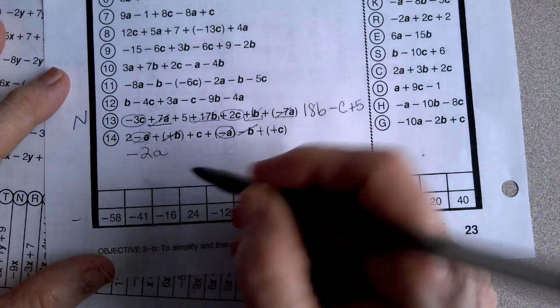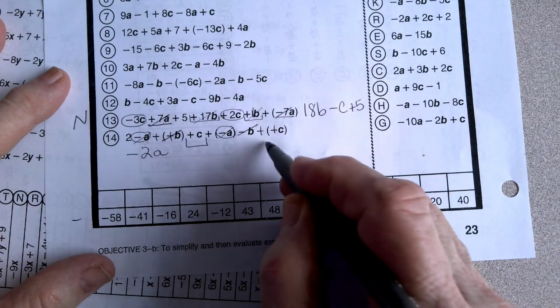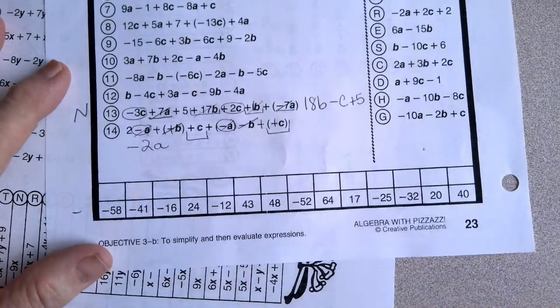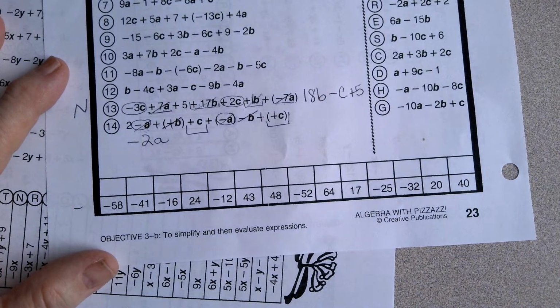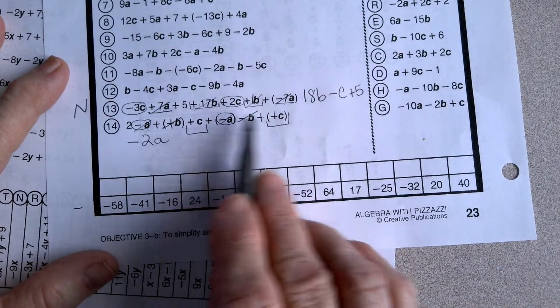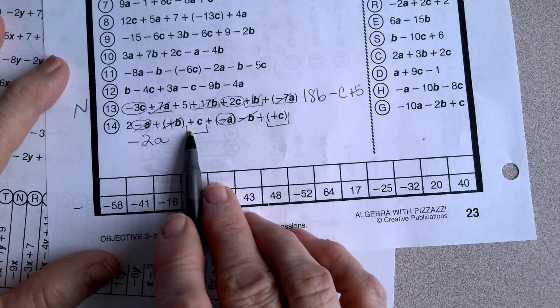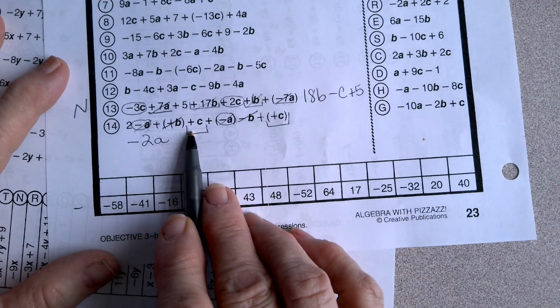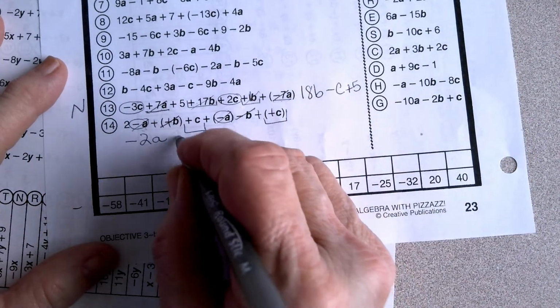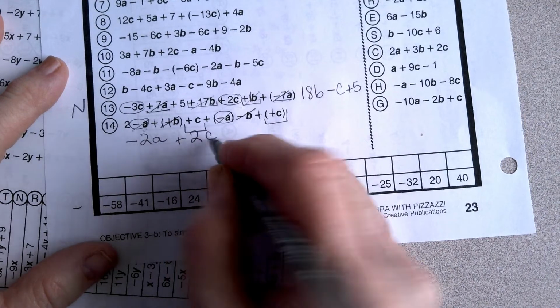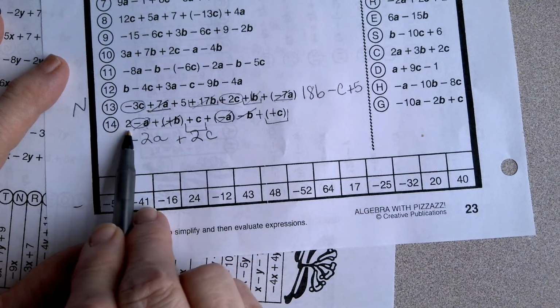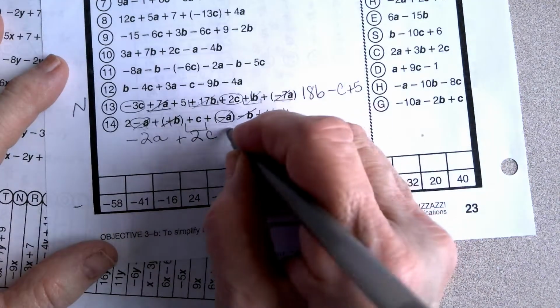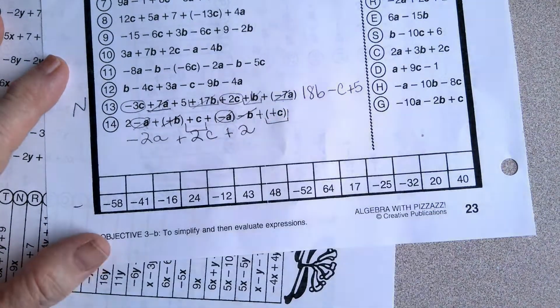Then we're going to go to the C's. So here's a C. Here's a C. Who knows how many C's we have? Same sign, sum. 2. And there's more positives, so plus 2C. And then the only number we have is a 2, and it's positive, so you're going to put plus 2.